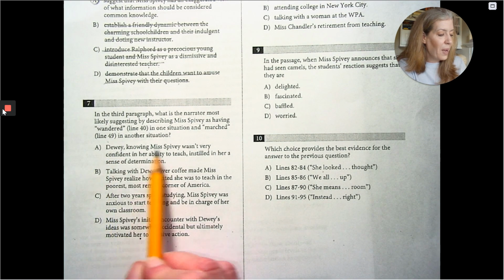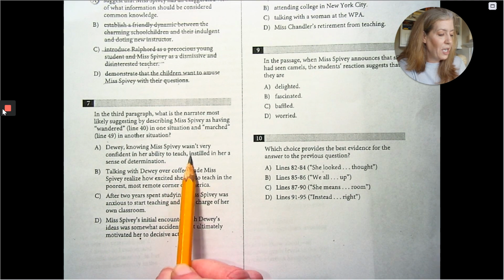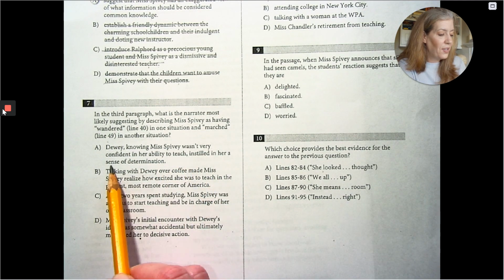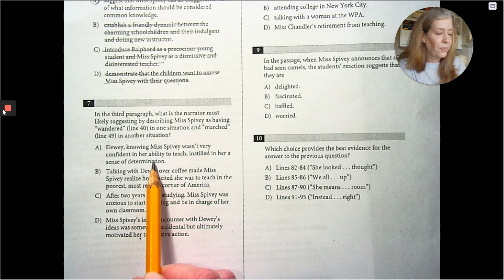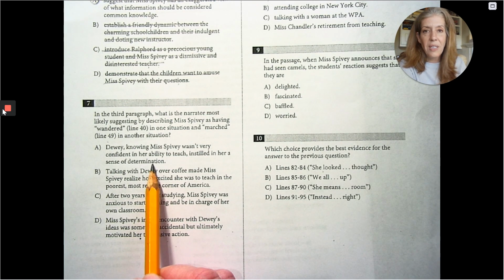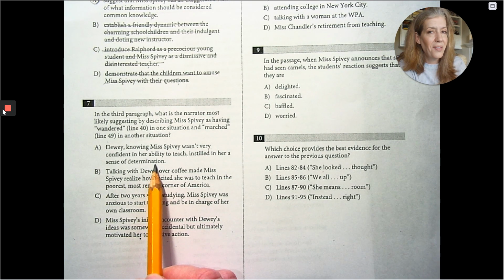Dewey, knowing Miss Spivey wasn't very confident in her ability to teach, instilled in her a sense of determination. Well, I do think Dewey did instill a sense of inspiration in Miss Spivey, but we never knew about her confidence in teaching, so I have to get rid of that one.